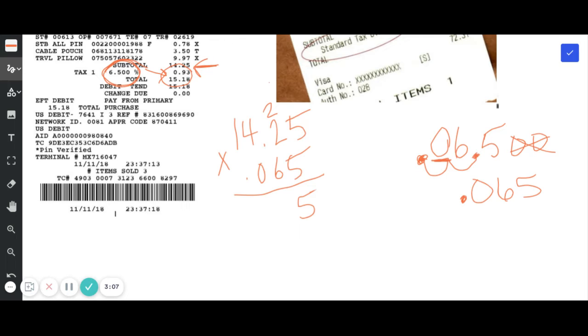5 times 5 is 25. I carry my 2. 5 times 2 is 10, plus 2 is 12. Carry my 1. I've got 5 times 4. That's 20. Add 1, I get 21. And then I carry my 2 from the 21. Then 5 times 1 is 5. Add 2, and I get 7. I'm done with the 5.